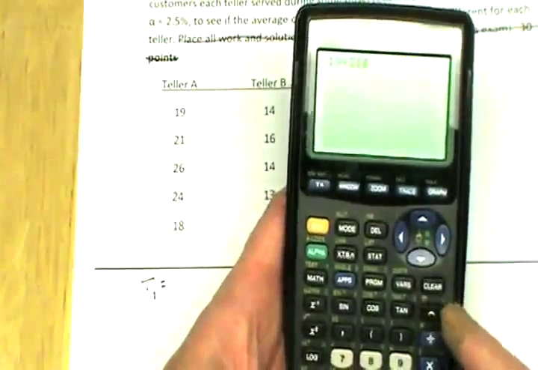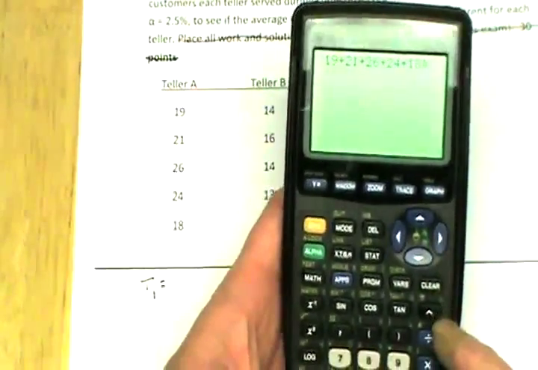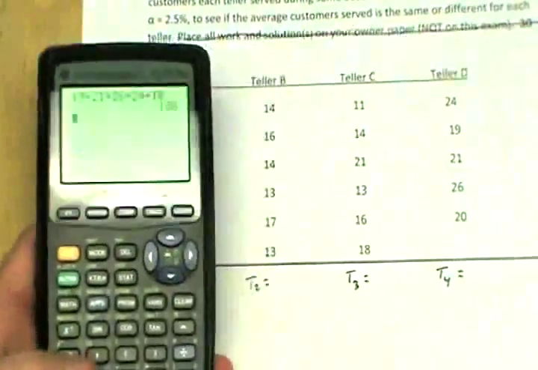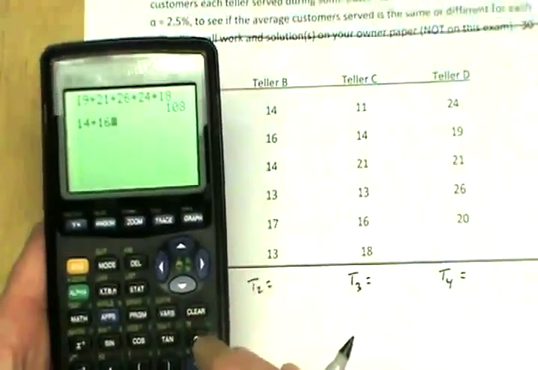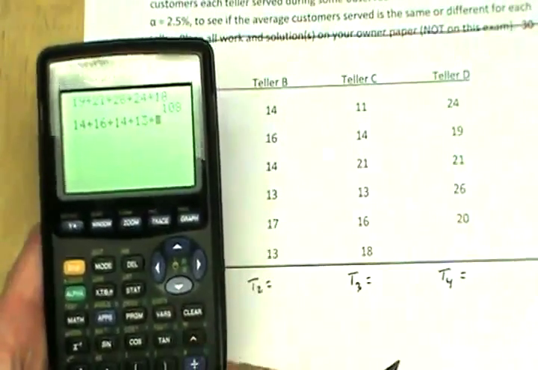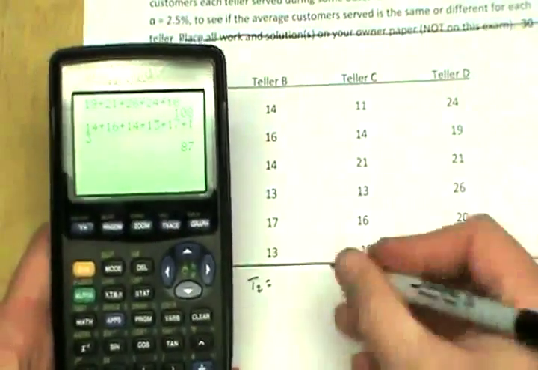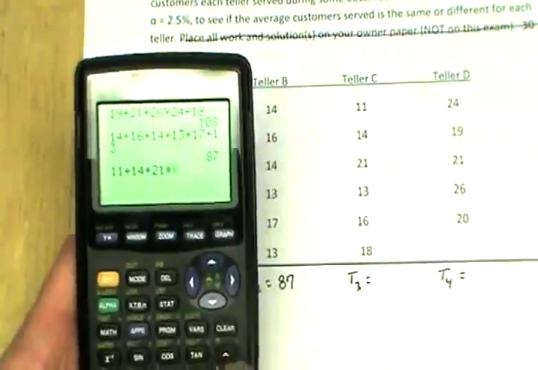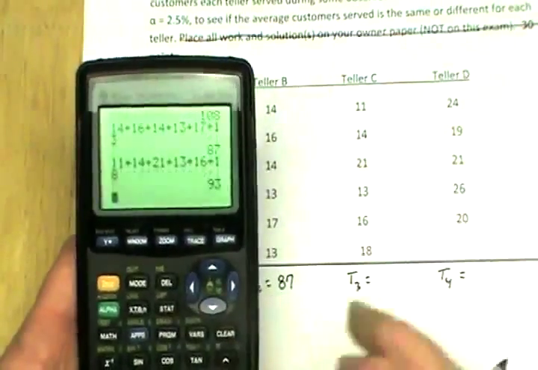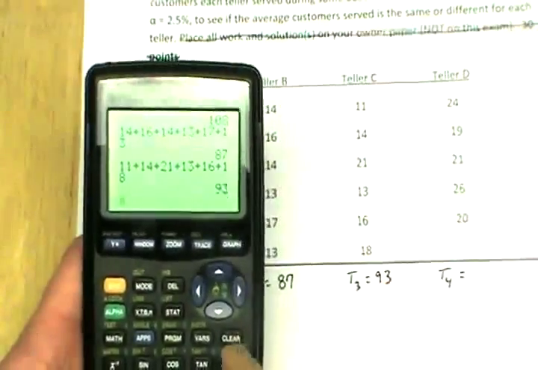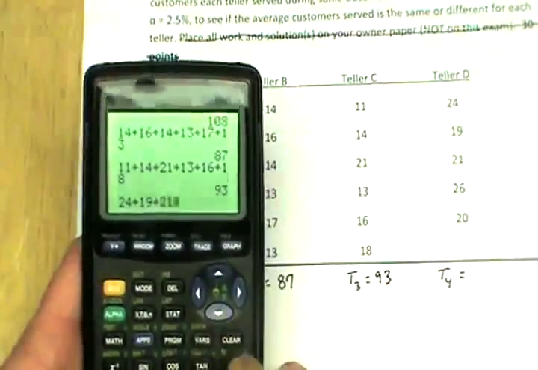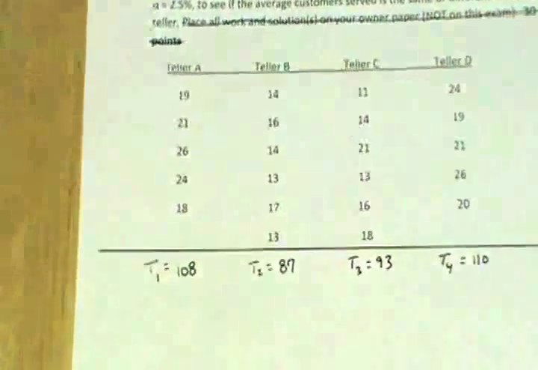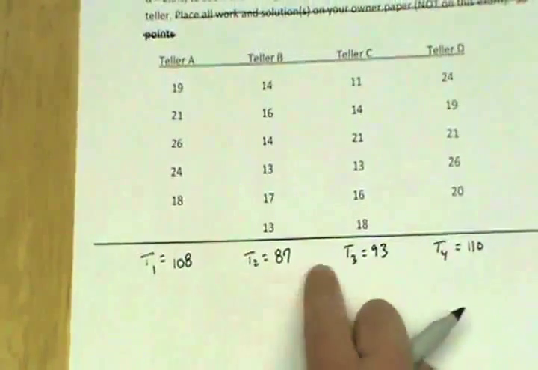So 19 and 21 and 26 and 24 and 18. That's going to give us back 108 for the total of this first column. Total of the second column is 14 and 16 and 14 and 13 and 17 and 13. So that's 87. Third column, 11 and 14 and 21 and 13 and 16 and 18 is 93. And finally the last column, 24 and 19 and 21 and 26 and 20 is going to give us back 110. So those are the totals of the first, second, third, and fourth columns.